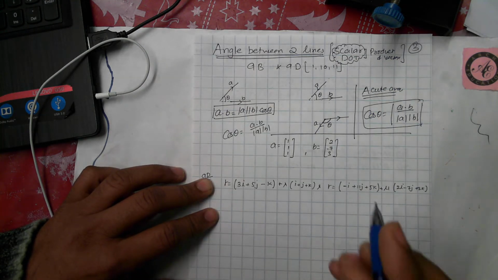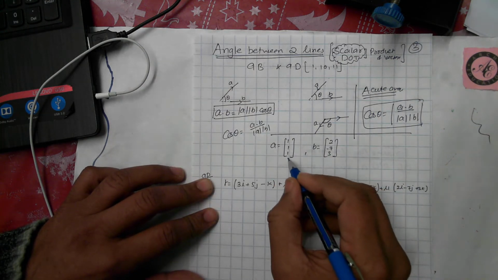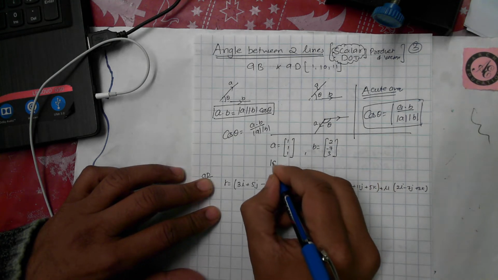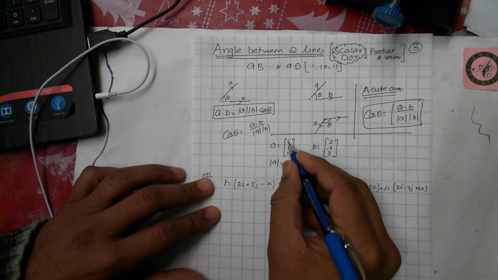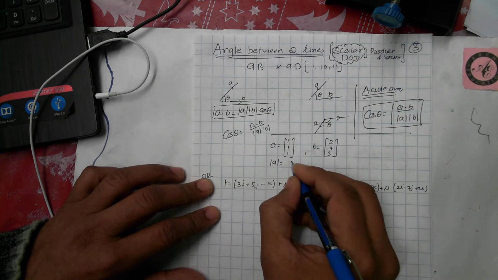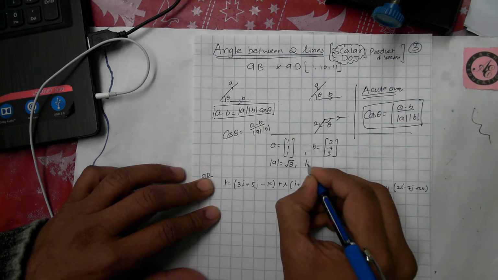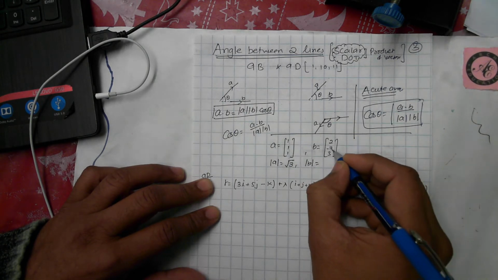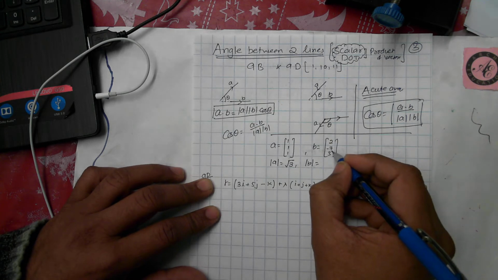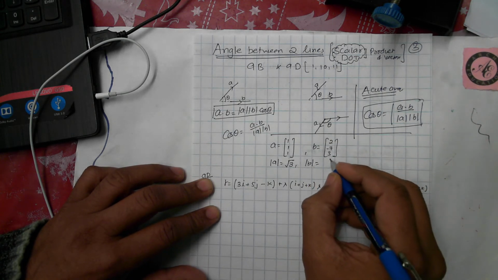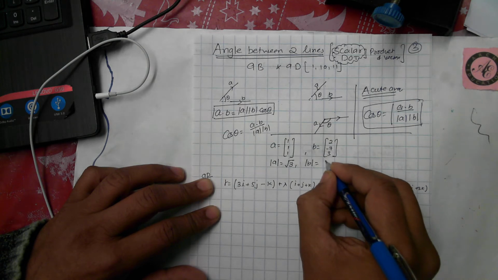So guys, here's my example. Let's work out the angle between these two vectors. First of all, magnitude of A is Pythagoras: 1 squared plus 1 squared plus 1 squared is equal to square root 3. Hope I'm getting this right. Magnitude of B is 2 squared is 4, minus 7 squared is 49, and 3 squared is 9, so it is 62. I think I've got that right.